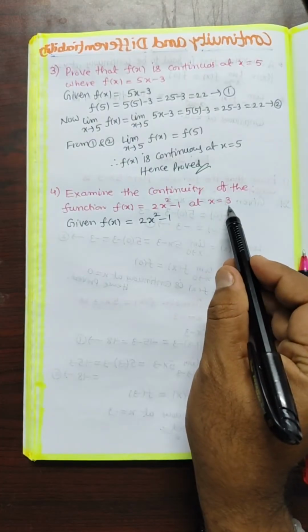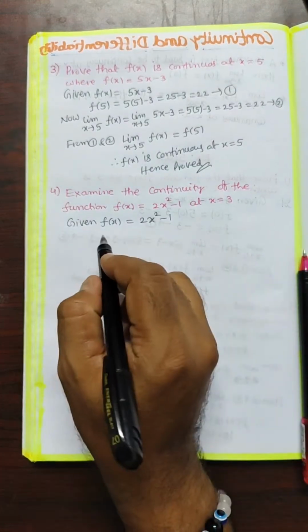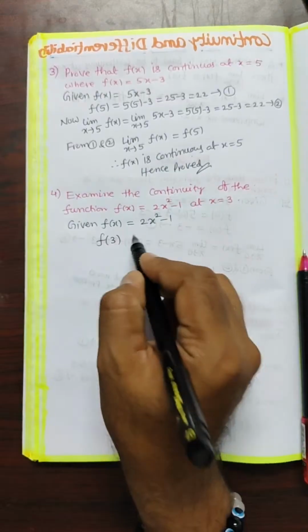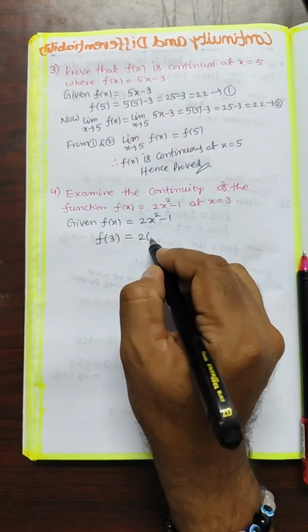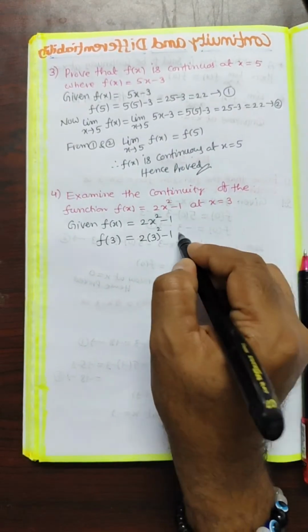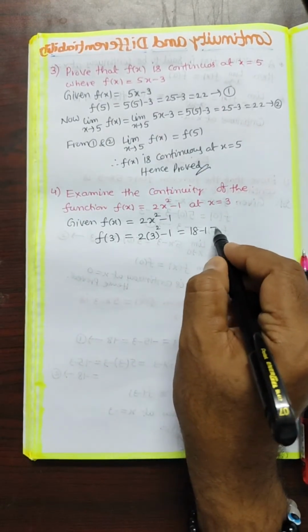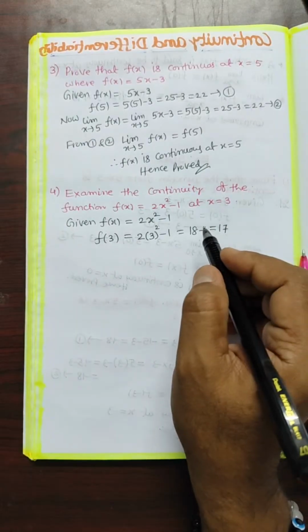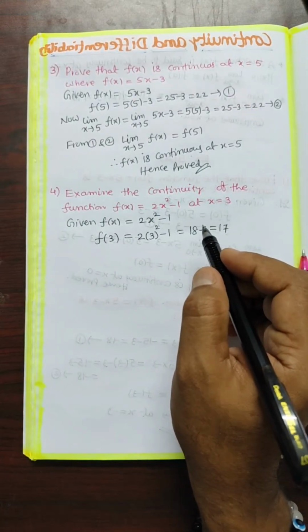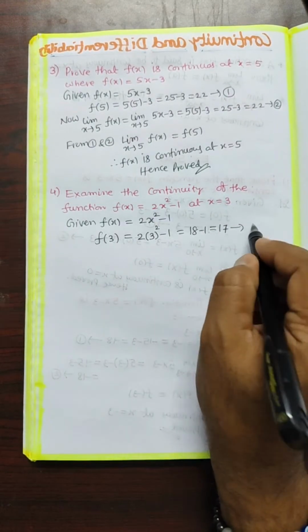At x is equal to 3, they are asking to examine. So calculate f of 3. X is equal to 3, substitute in this: 2 into 3 square minus 1. 9 into 2, 18 minus 1, which is equal to 17. Equation number 1.